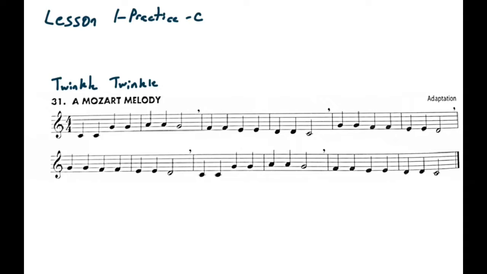Now, let's talk about what we see. What do we see from lesson one right now? Well, the first thing we see is a music staff. Okay, so we see there's a music staff. We see there are measures. We see there are bar lines.